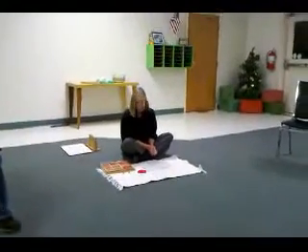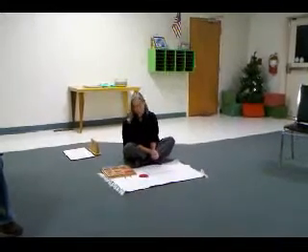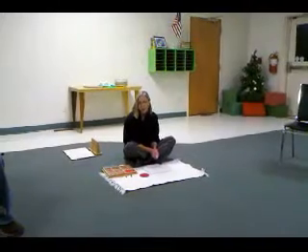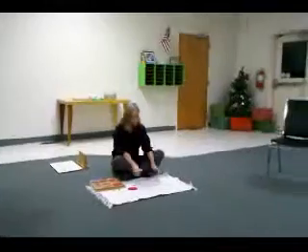This lesson is called division of a fraction by a fraction. But I would like to start with some review of division of whole numbers. So I'm going to start with 4 divided by 2.